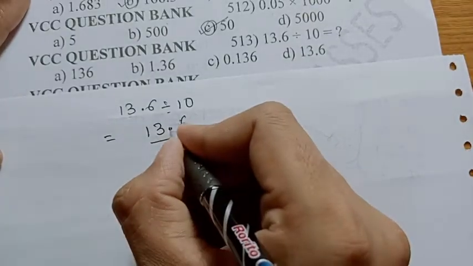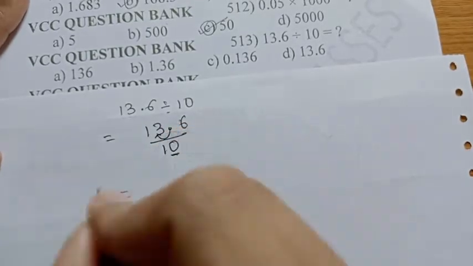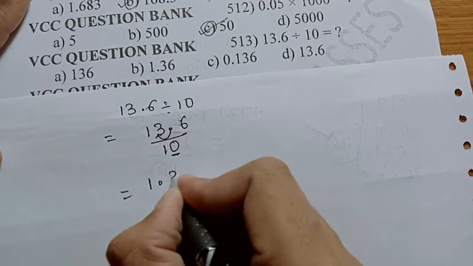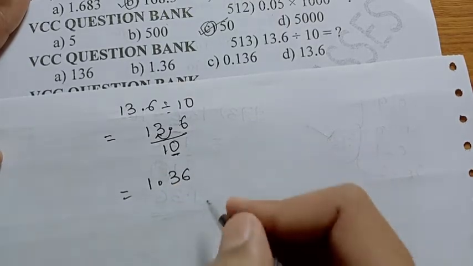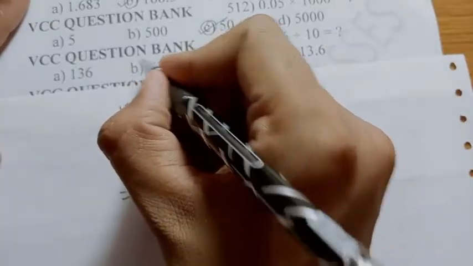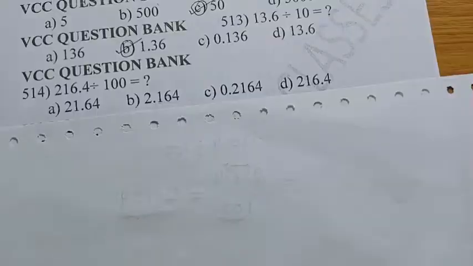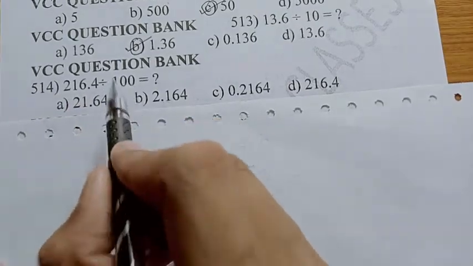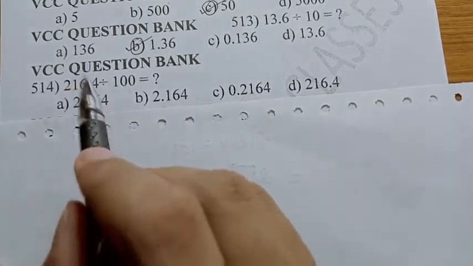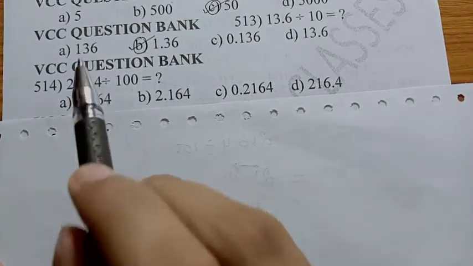That would be 1.36. 1.36 means option B, 1.36 is the right answer. That is option B.